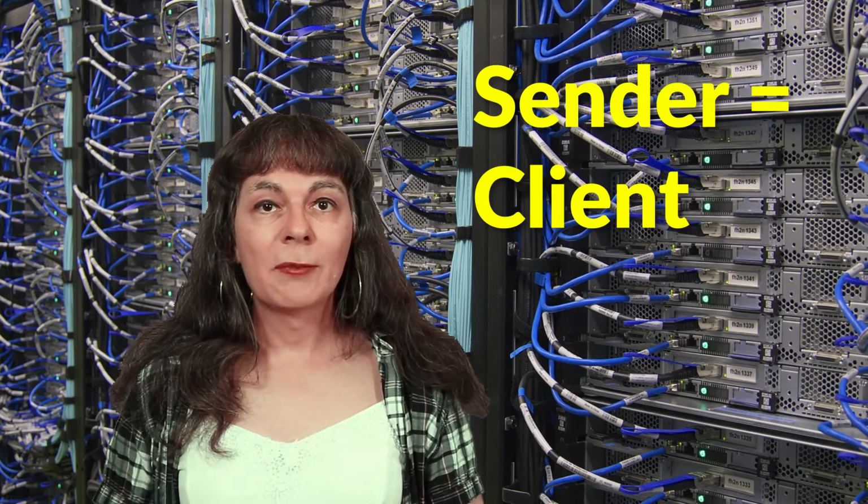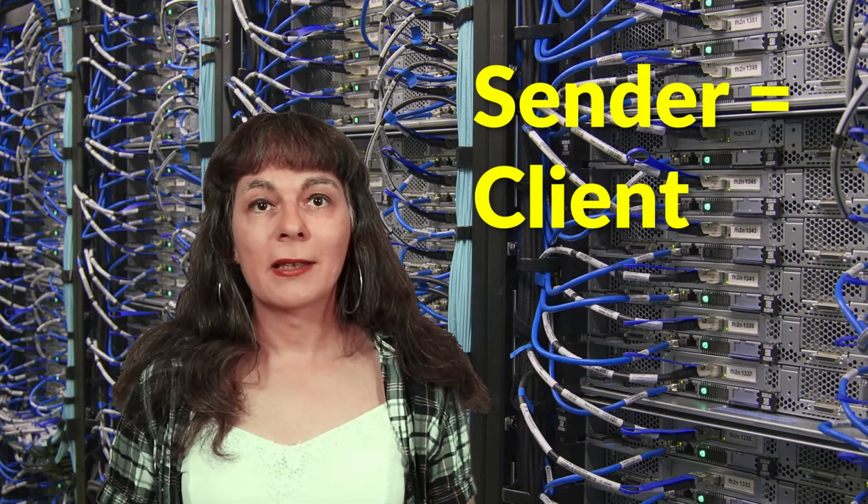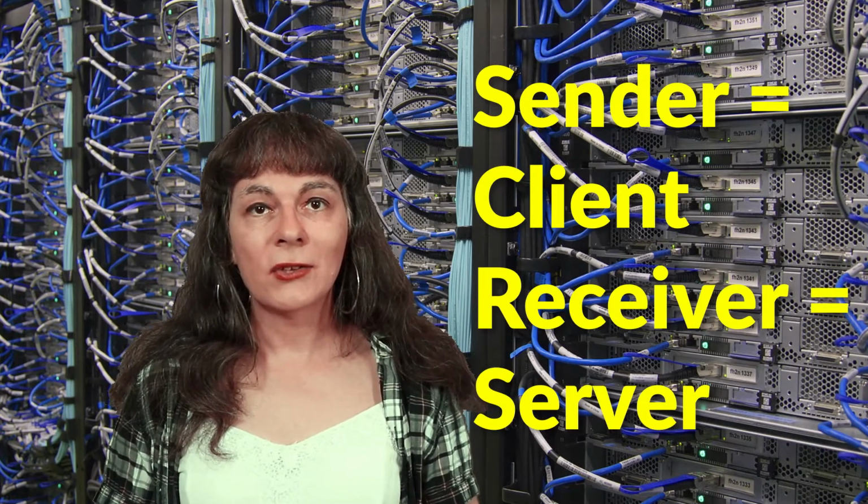Now, in this video, I'm not going to get into how a machine knows which machine to connect to deliver mail for a certain email address. I'm just going to assume that it has found the correct machine. The machine that is sending the email is referred to as the client, and the machine that is going to accept the email is referred to as the server.